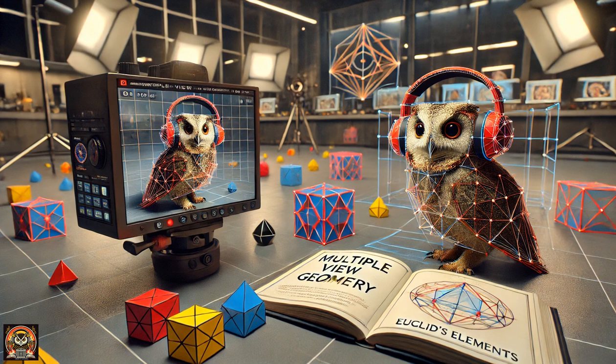For the job. For the specific problem you're trying to solve. It's about having the right tools and knowing which one to use when. So we've got this powerful toolbox of algorithms now, each one designed to tackle very specific challenges in reconstructing this 3D world from 2D images.